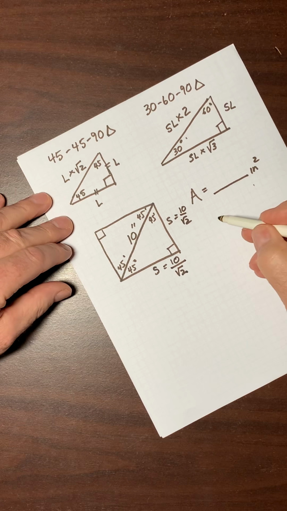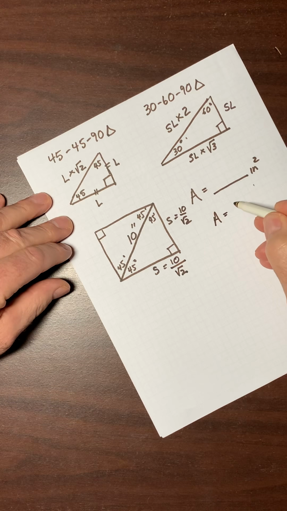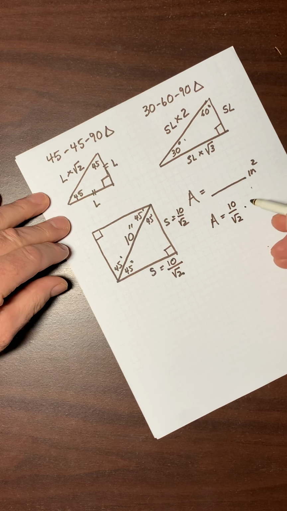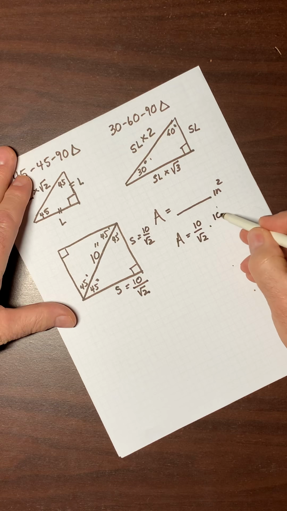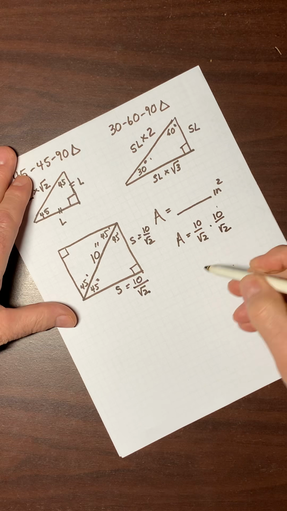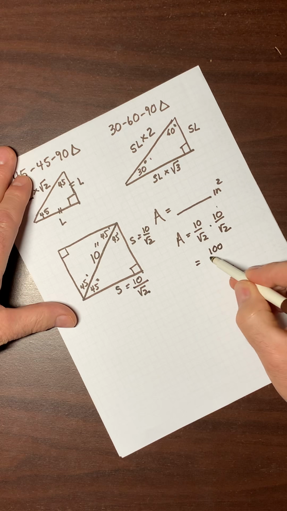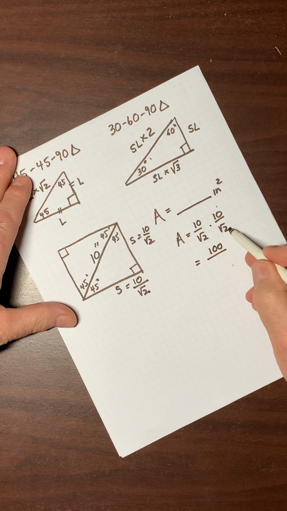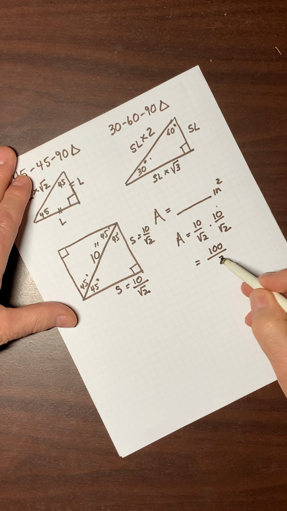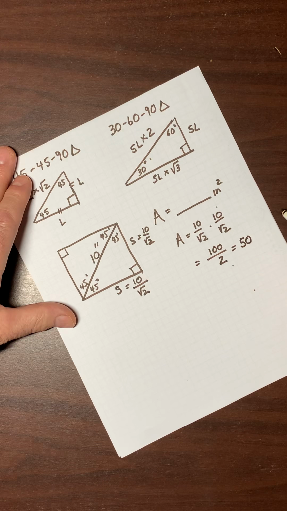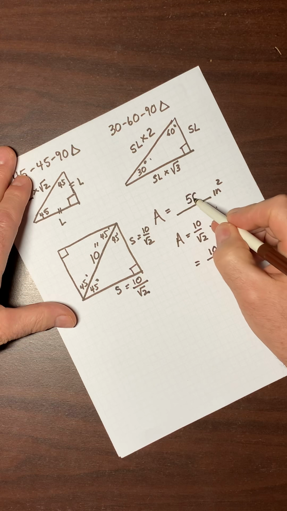So I'll just find the area. The area is just very simply one side, 10 divided by the square root of 2, times the other side, 10 divided by the square root of 2. On the top, 10 times 10 is 100. On the bottom, the square root of 2 times the square root of 2 is 2. And then 100 divided by 2 is 50. So it would be 50 square inches.